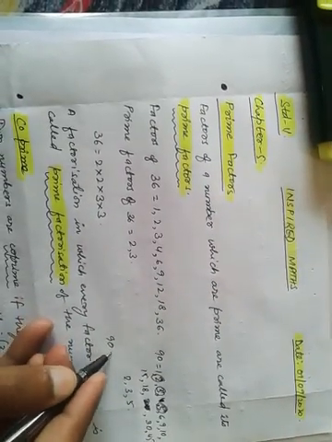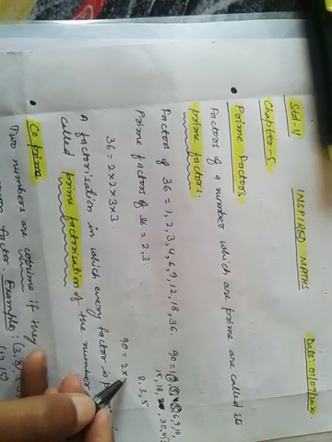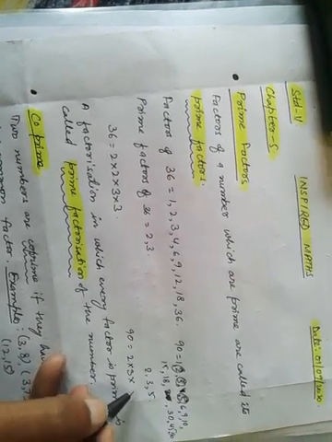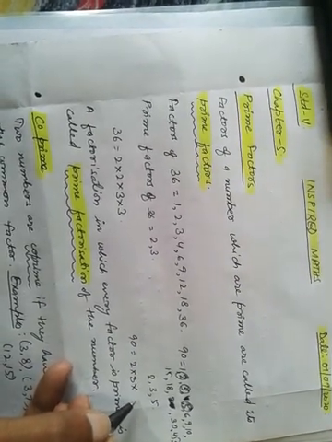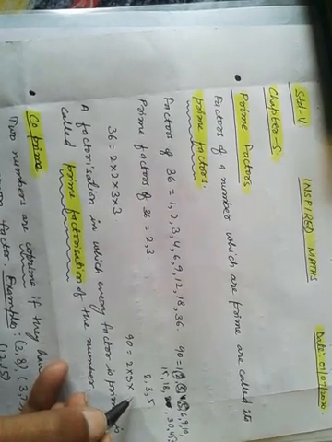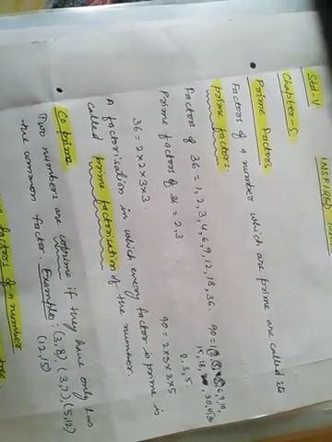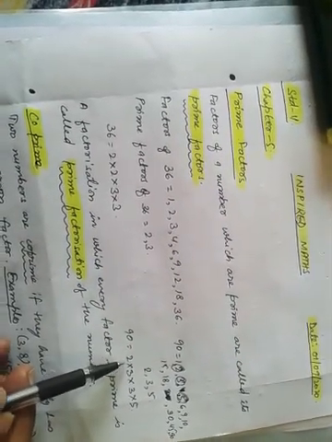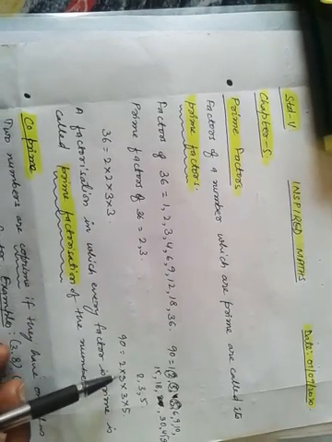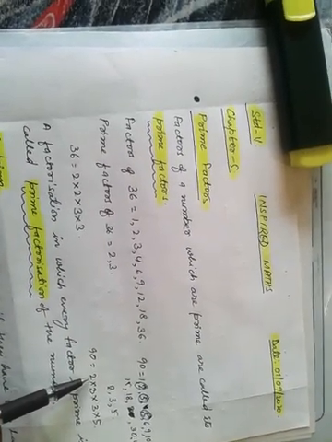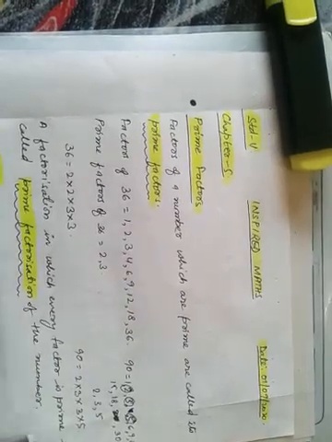We can write 90 as 2 into 3 into 3 into 5. So we write 90 as a product of 2, 3 and 5. This is known as factorization, and when in the factorization every factor is a prime factor, this is known as prime factorization.